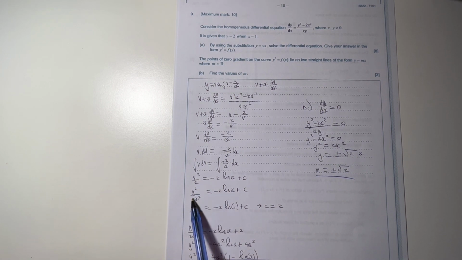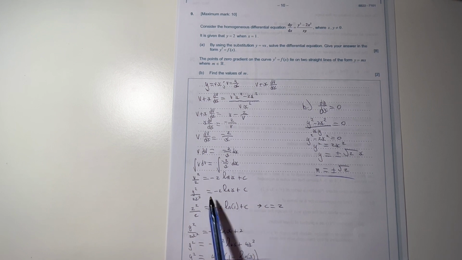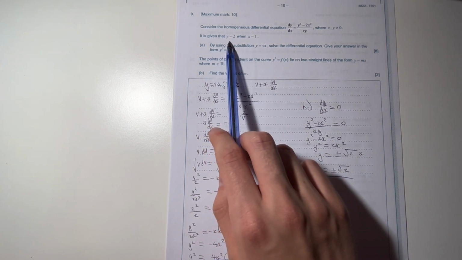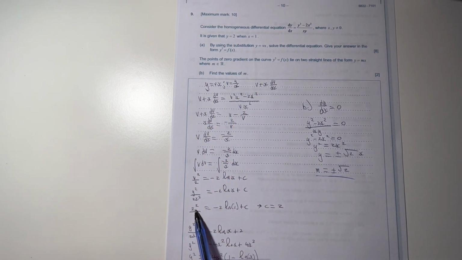This becomes therefore y squared over 2x squared. It's just simply equal to -2 ln x plus c. Now I'm going to simply plug in the values that we are given. y is equal to 2, x is equal to 1. I did that here. 2 squared over 2 is equal to -2 ln of 1 plus c.